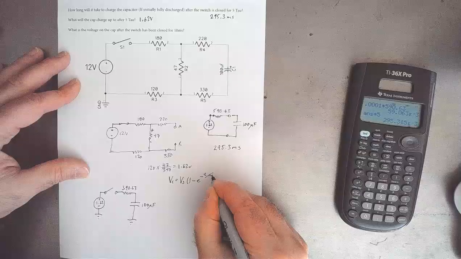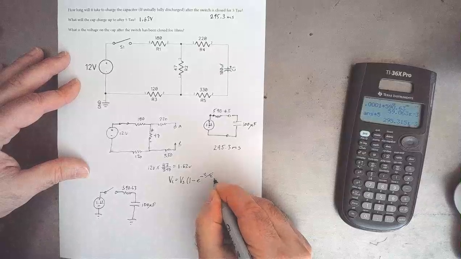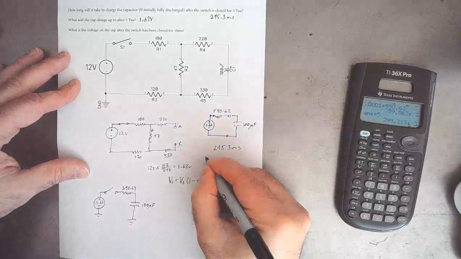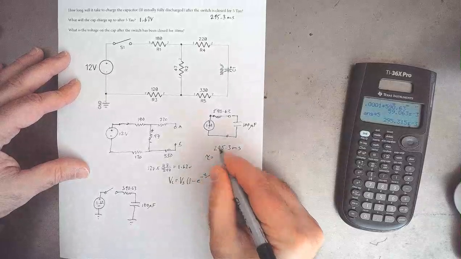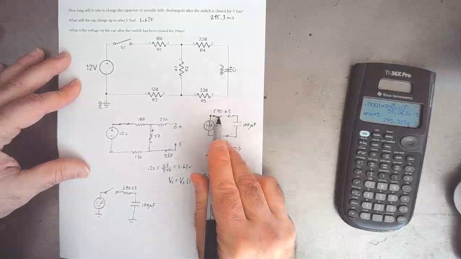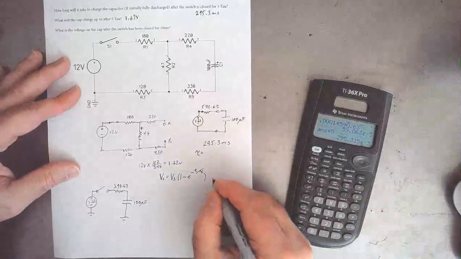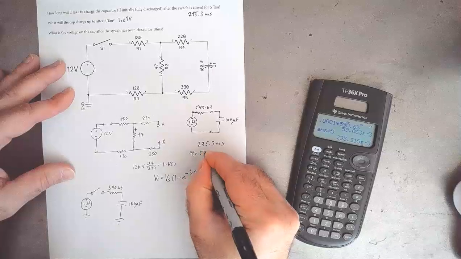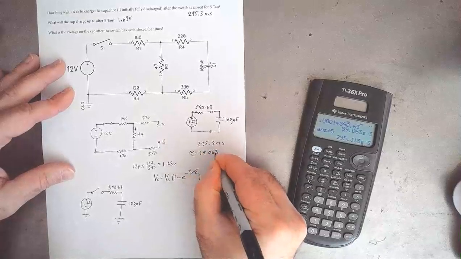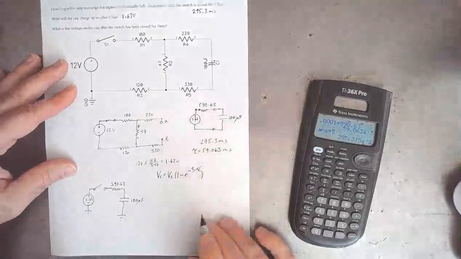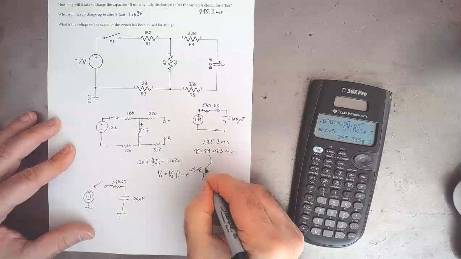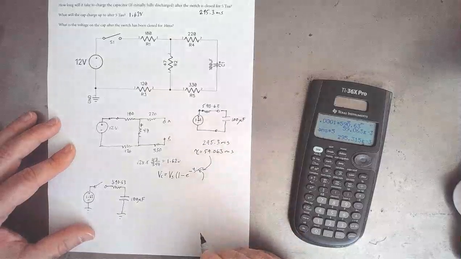Let's just call it tau in this case. And what is tau in our circuit? It's just going to be 590.63 times 100 microfarads, which is 59.063 milliseconds. So that is what our tau is, and that's what we're going to plug in right there.